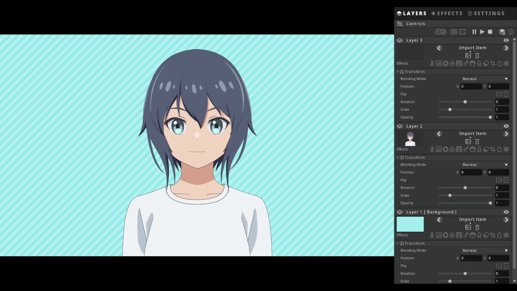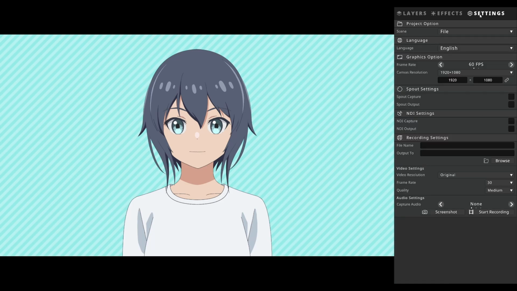First thing you want to do is head over to settings and make sure that Spout capture and Spout output are both ticked on, because that will allow us to capture VTube Studio and our VTuber. You can also set frame rates here, and save files if you want to record or take screenshots inside of Shoost, but you can still do this inside OBS.